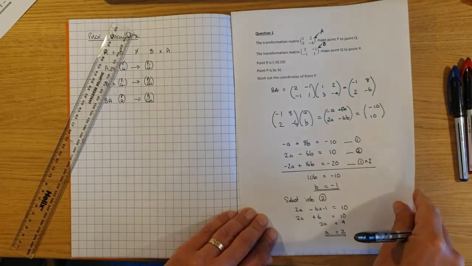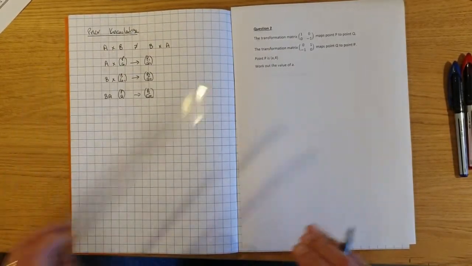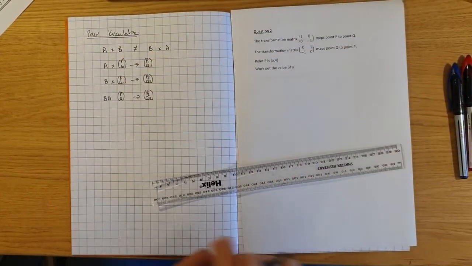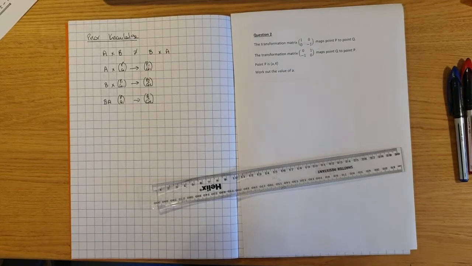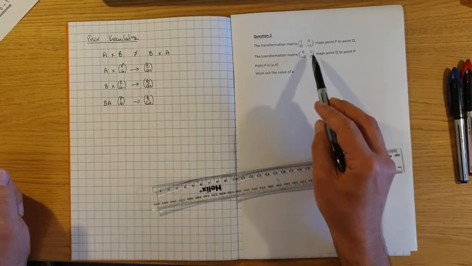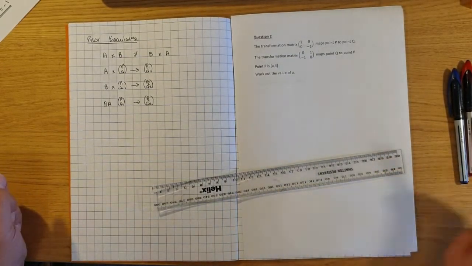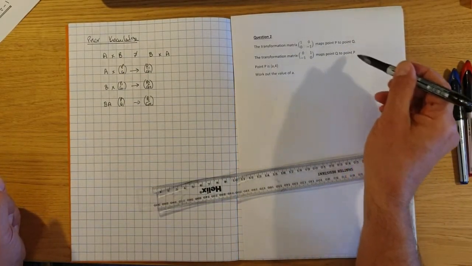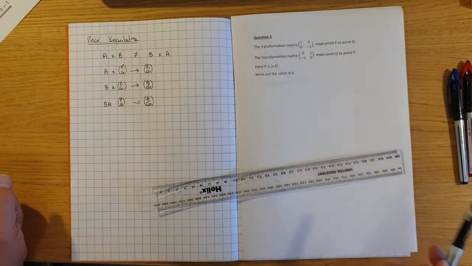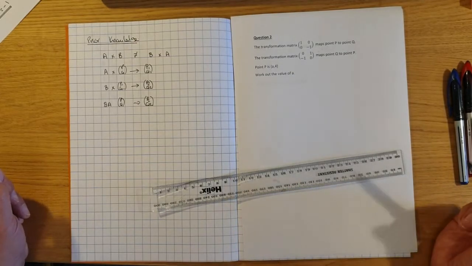So that's question 1. Let's look at the second question. A transformation matrix maps point P to point Q. Another transformation matrix maps point Q back to point P, so this point is invariant across these two transformations. The point P is (A, 4). Work out the value of A.